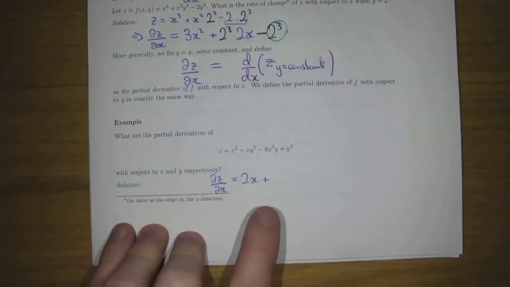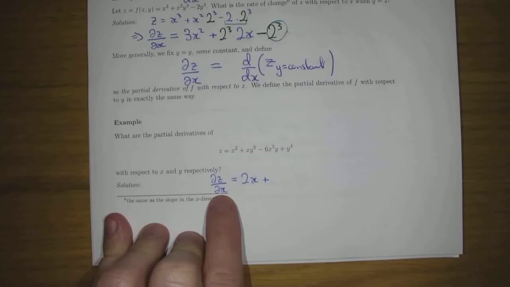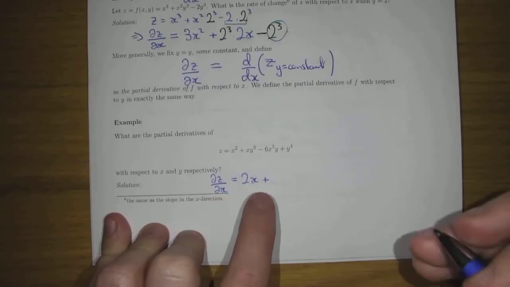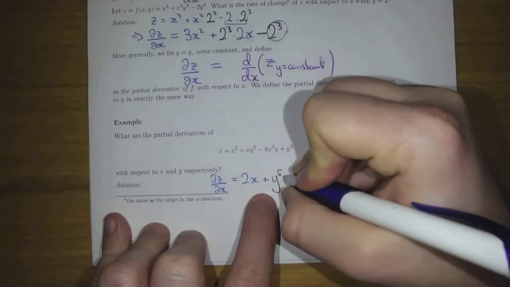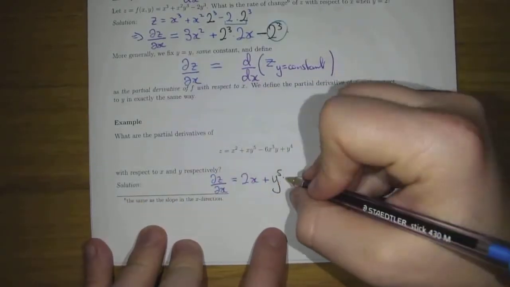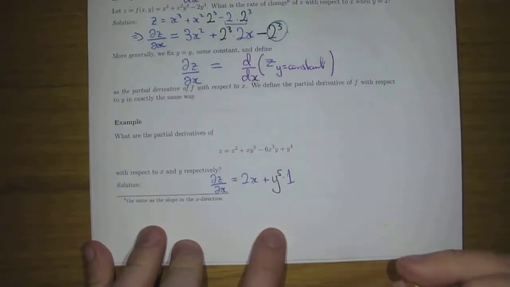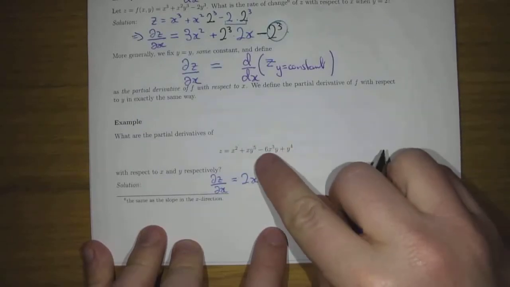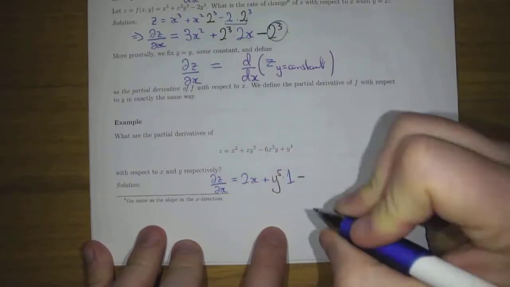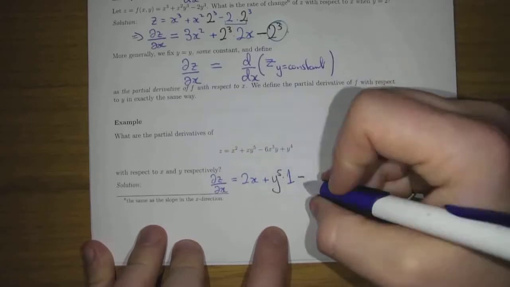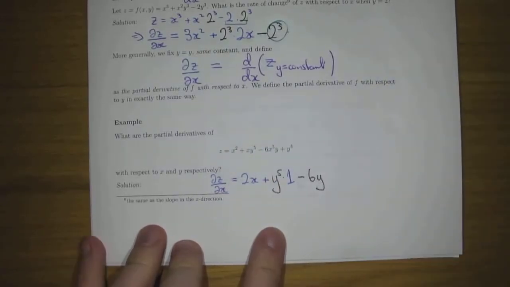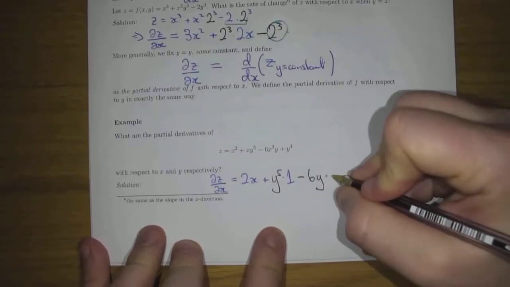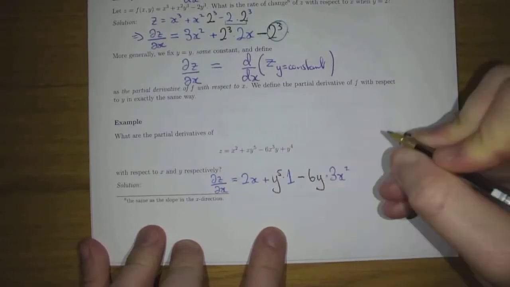Now we've got x multiplied by y to the power of 5. When we differentiate with respect to x, y is constant, it's fixed, and so y to the power of 5 is also constant. Now what's the derivative of x with respect to x? 1. Then on the next one, fix the constant. Now you've got minus, it's like multiplied by minus 1. 6 is a constant, and with respect to x, y is a constant. And then the derivative of x cubed with respect to x is 3x squared.